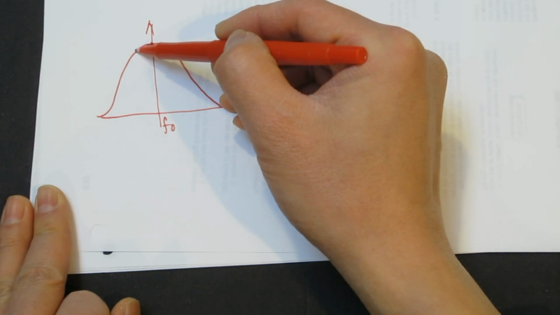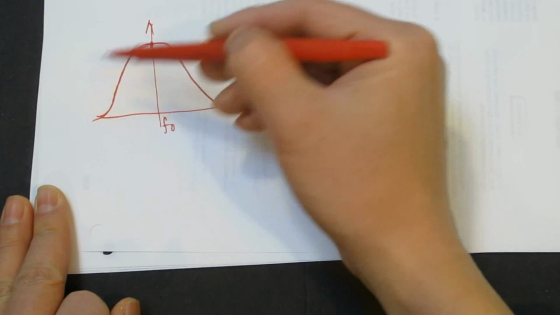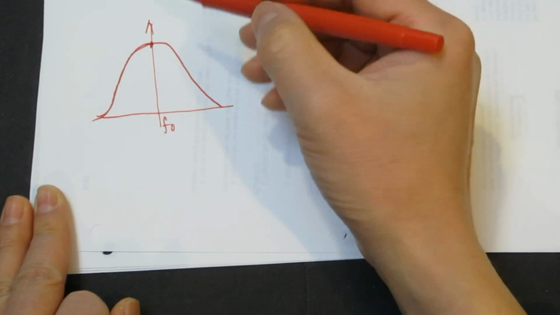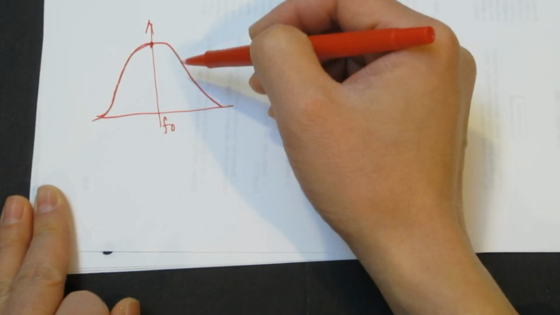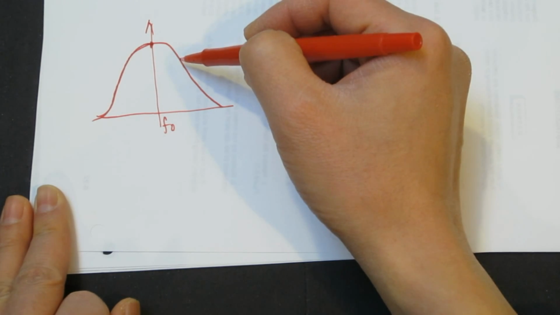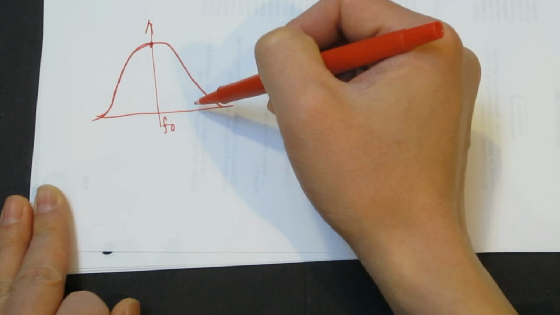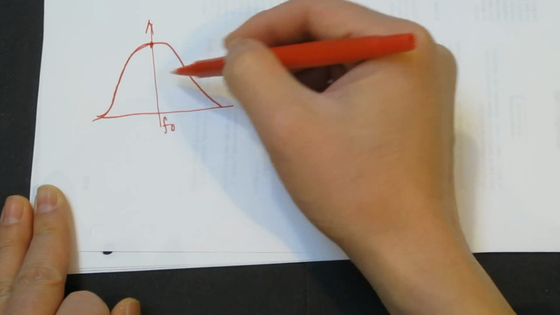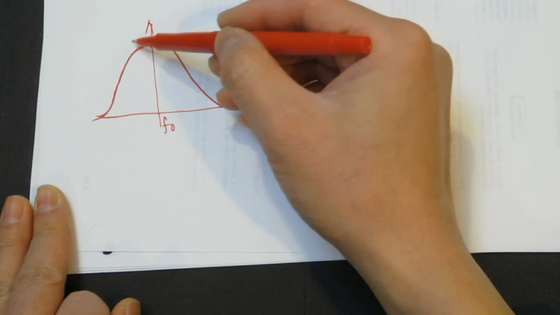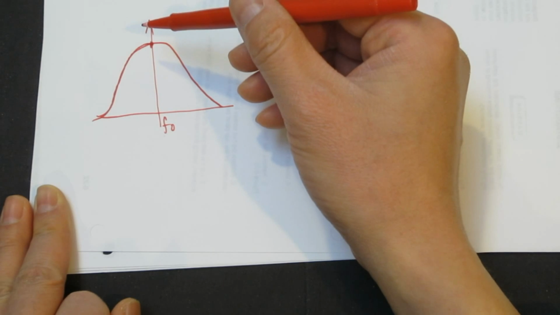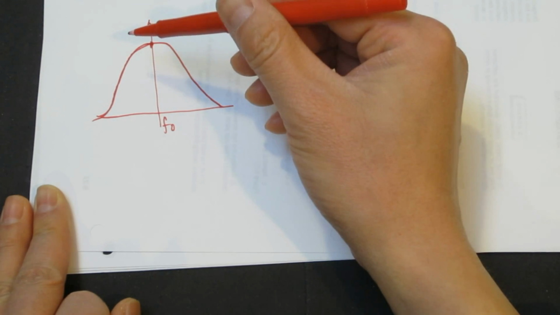And as the frequency deviates from the center frequency, we roll off following this Gaussian curve. The further away we are from the center frequency, the more attenuation we have. So depending on the transfer function, we can utilize that to demodulate our signal.